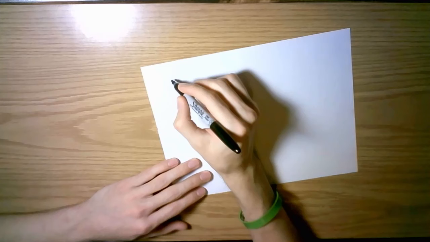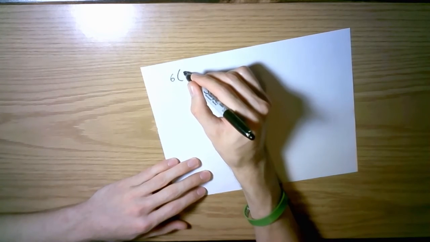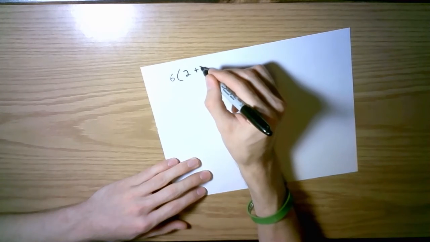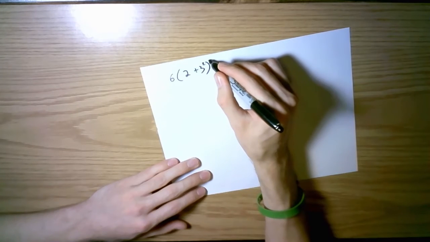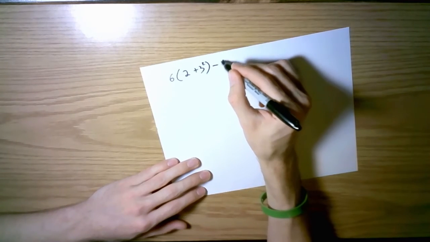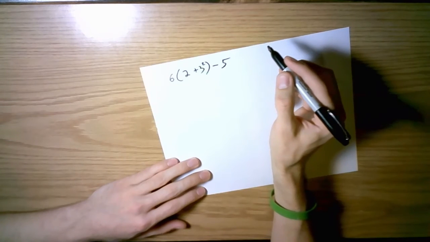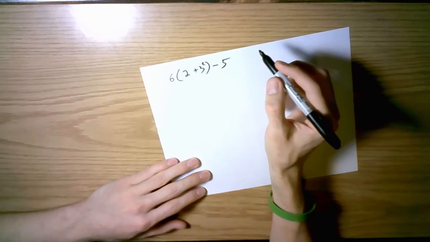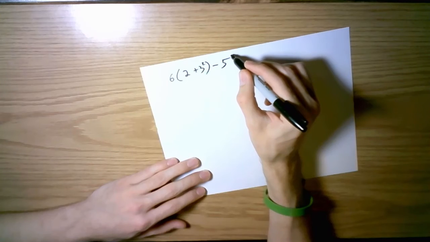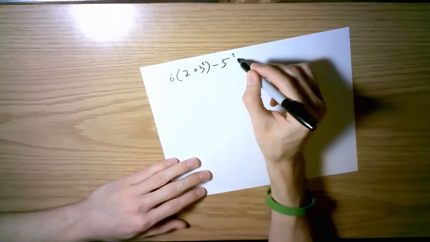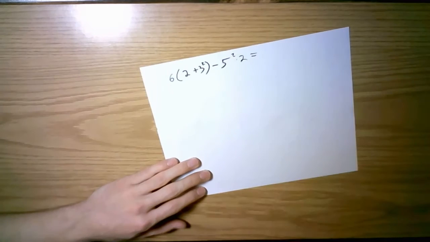So let's say you have this equation, 6 times 2 plus 3 squared minus 5, and let's say that's 5 squared times 2 equals.